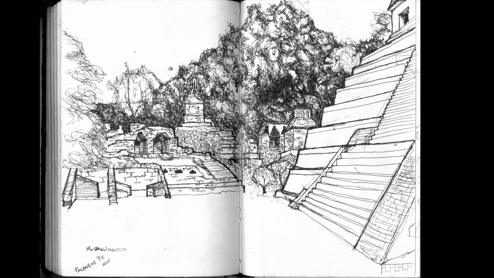Well, you know where you are when you come to that because it's identifiable. And so back to the Mayan ruins, there's a pyramid, and you can tell by the way it's laid out where you are and the function of things.